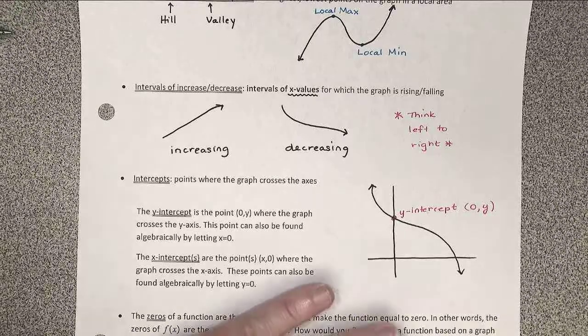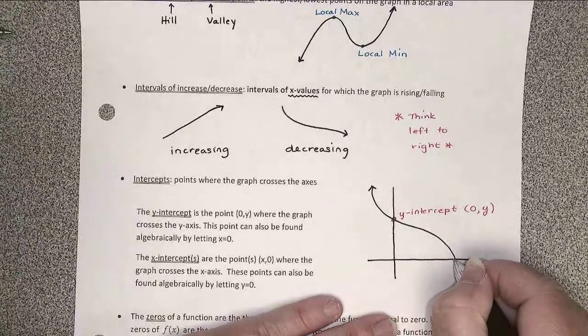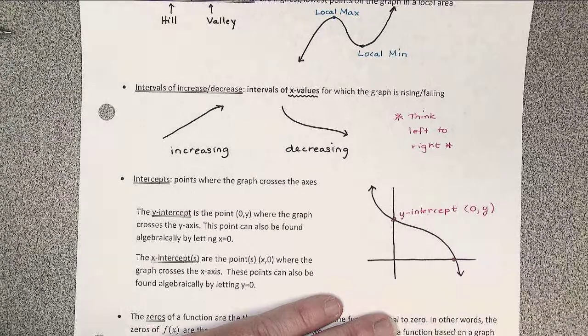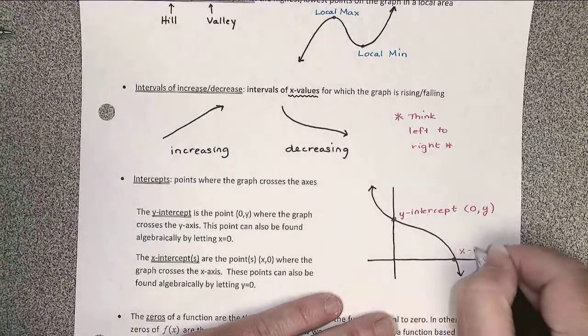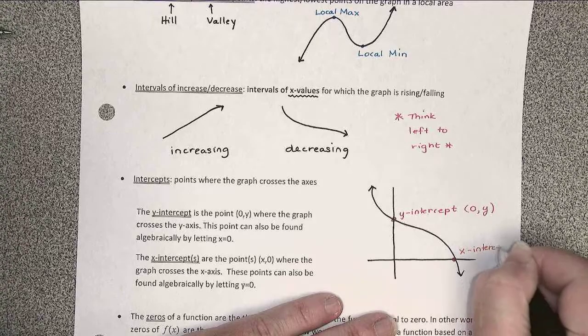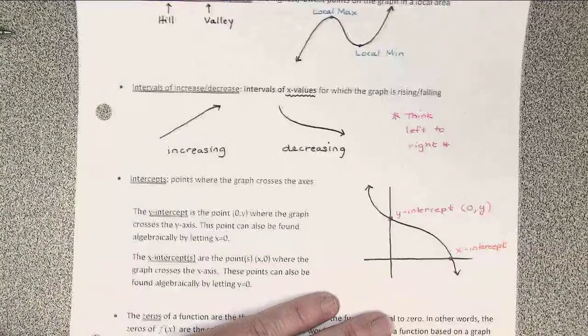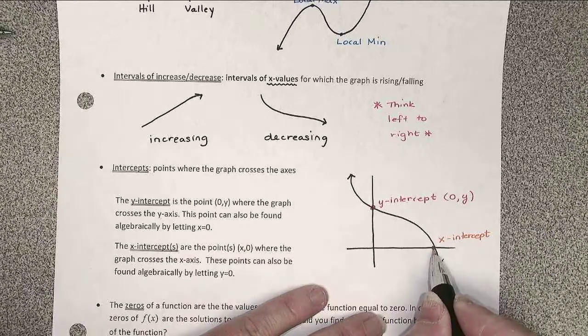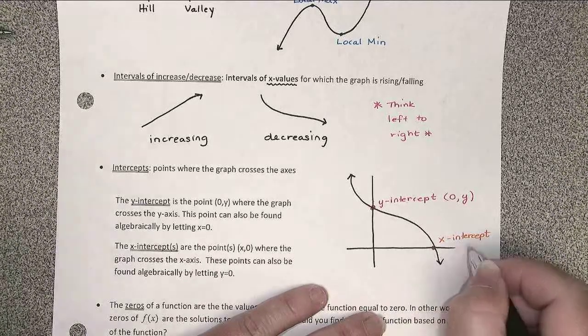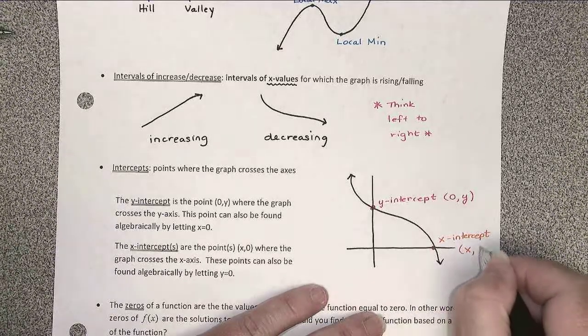The x-intercept is where the graph crosses the x-axis, and that would be down here. Notice at this point, there's some x value, but the y value is 0.